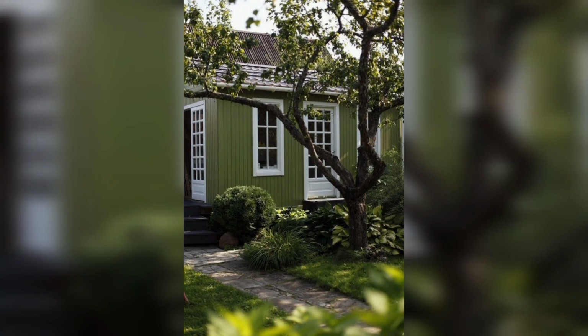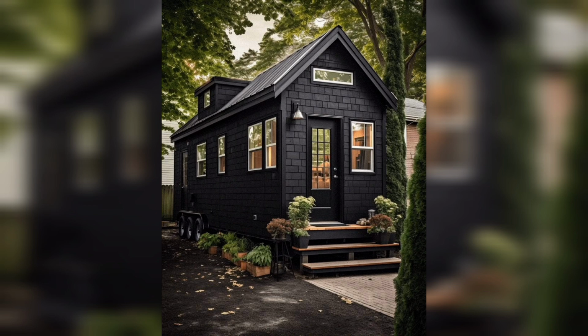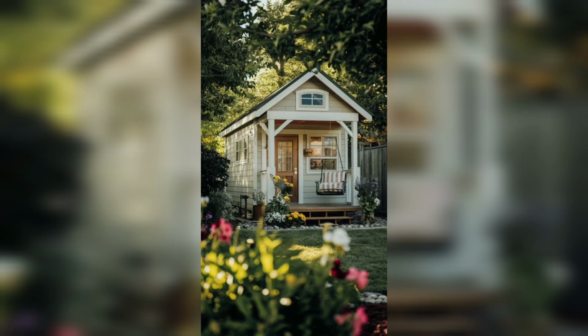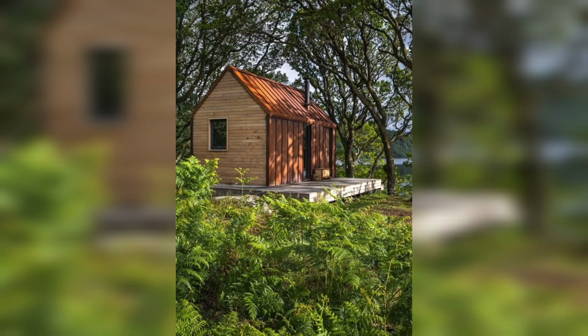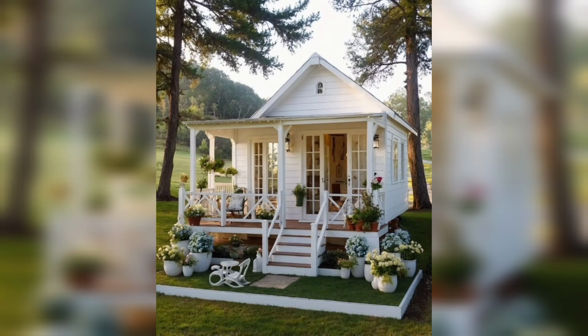It saves space while allowing flexibility. Wall-mounted shelves maximize vertical space without cutting the flow.